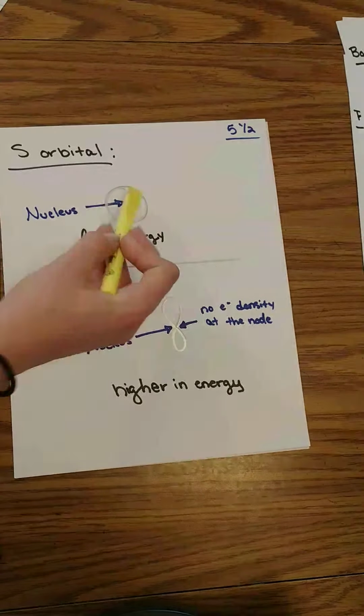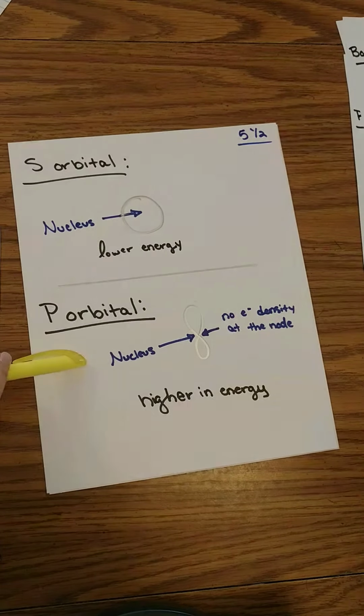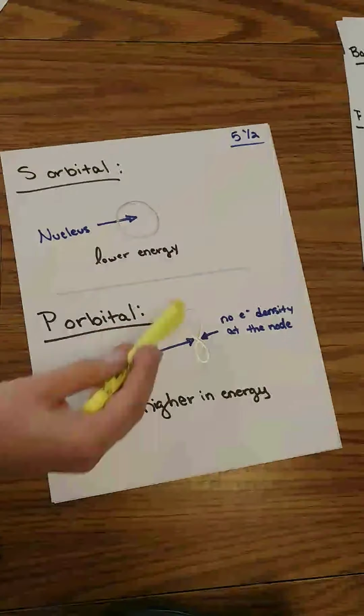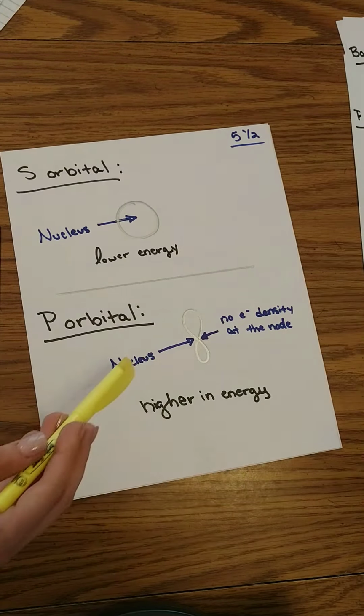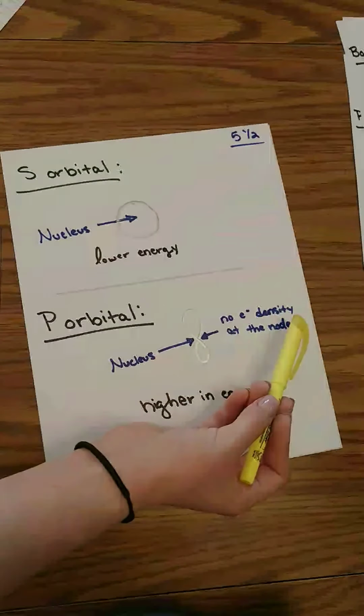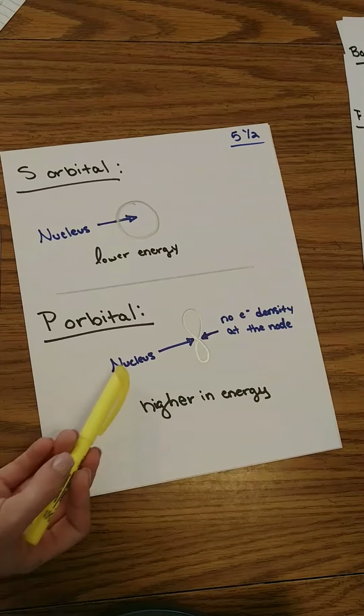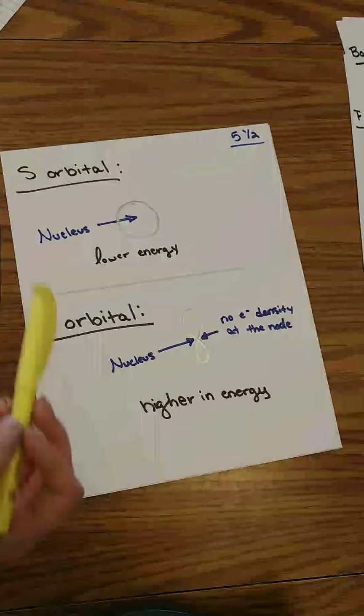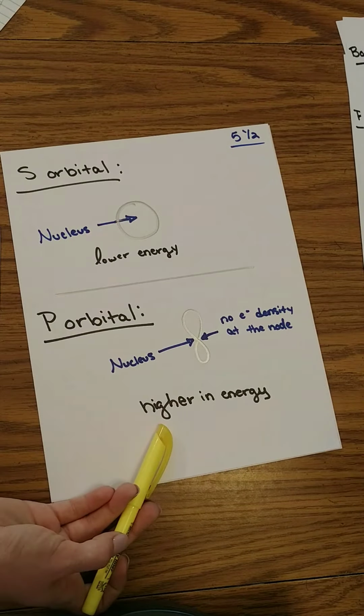And you can see the nucleus is here. But then a p orbital has a dumbbell shape, as we can see here, and contains a node with no electron density at the nucleus, which is in the same place. It is higher in energy than an s orbital.